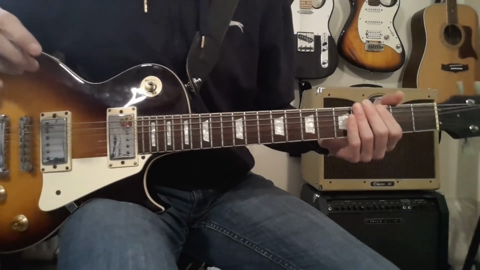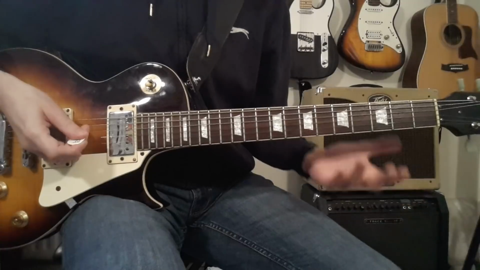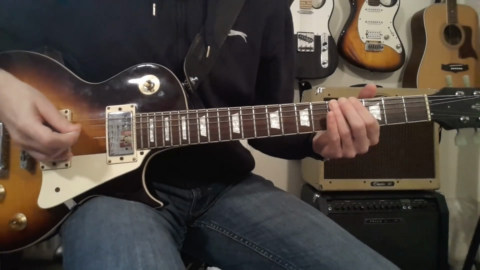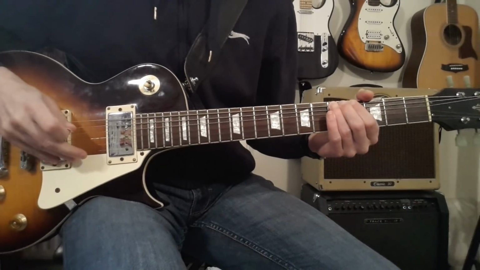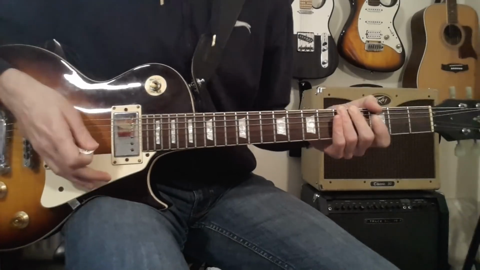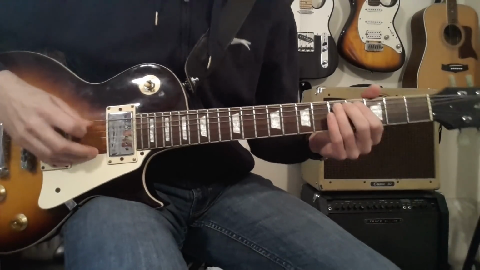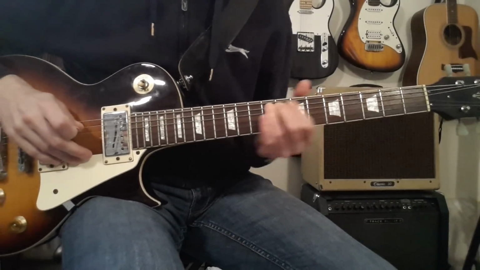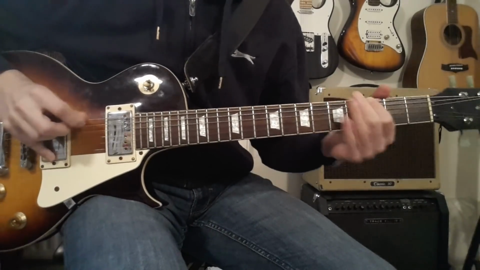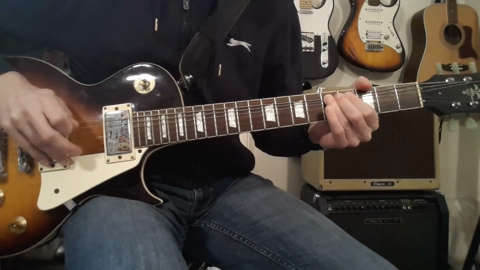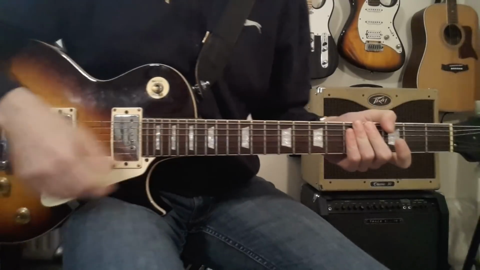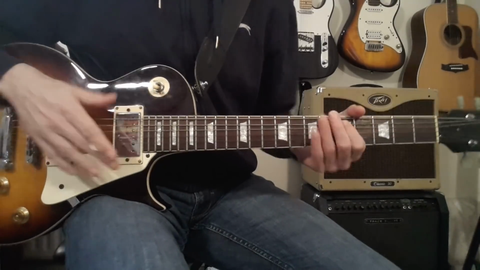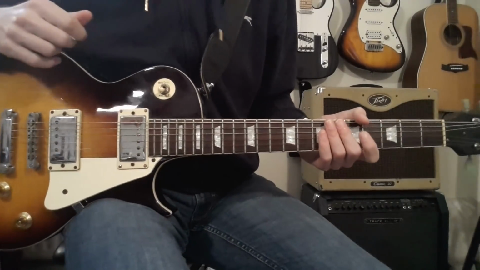That's held for 1 bar, and then we slowly bend up to the 5th fret on the low E string like this. So that little bit goes like this. Then we go back up to the 5th fret on the A string, that D again. Again, we hold that for 2 bars.